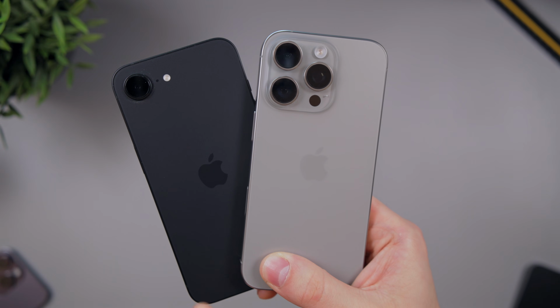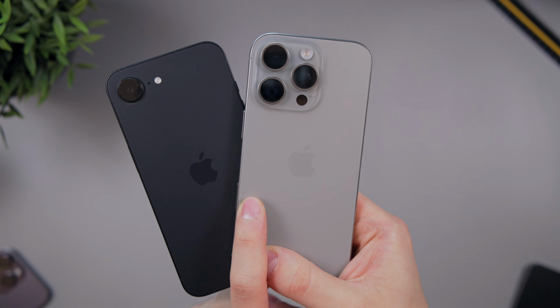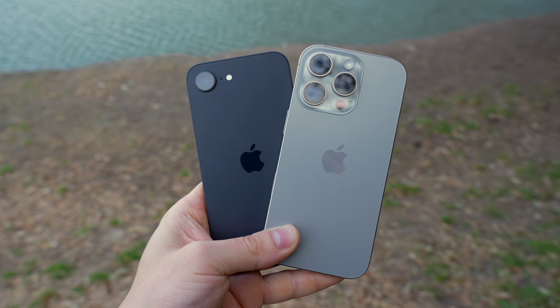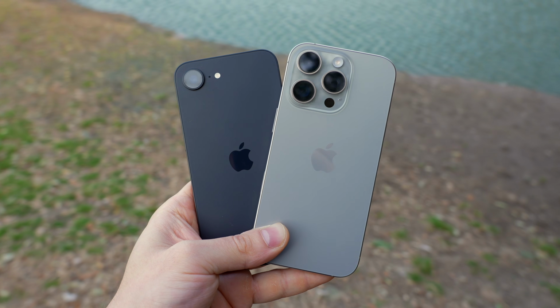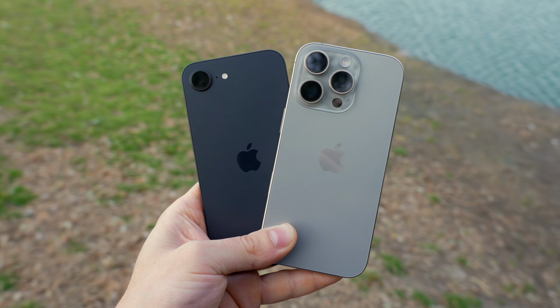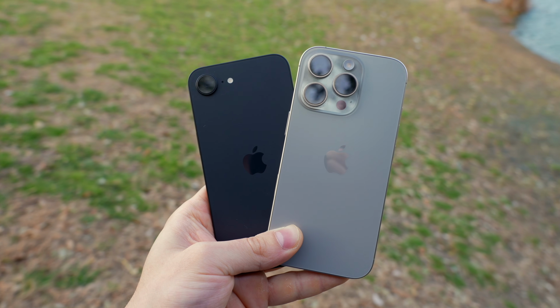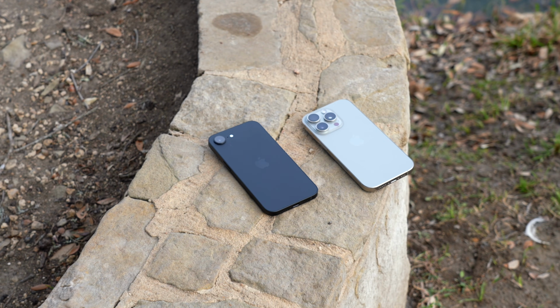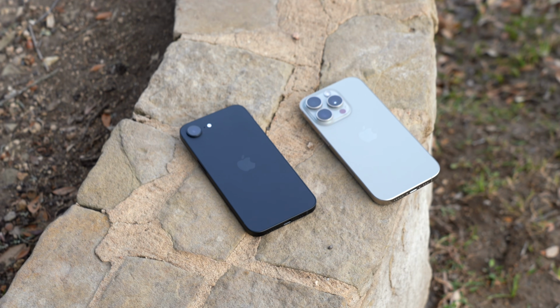Today we're putting up the iPhone 16e versus the iPhone 16 Pro. Now, why would I put up Apple's cheapest phone versus their most expensive phone and just skip that middle tier of the 16? Well, it's mainly just to give you a comparison of what you're missing out on at the most extreme end. Like, what exactly is the difference between these two?